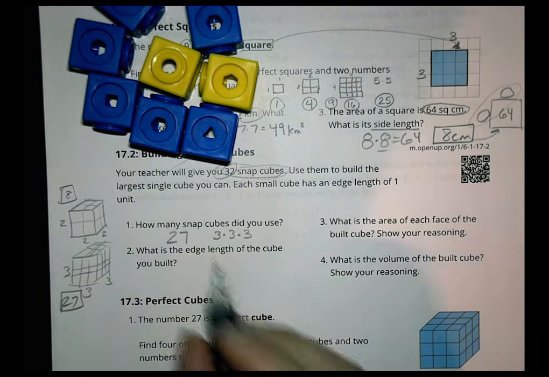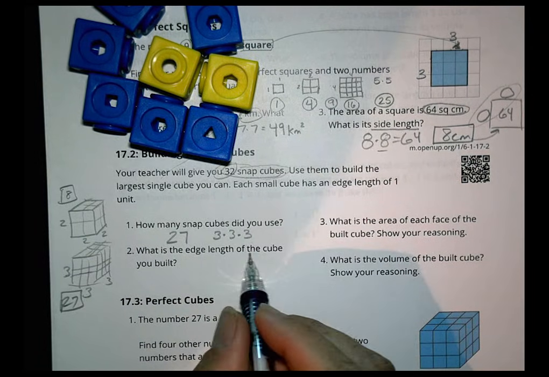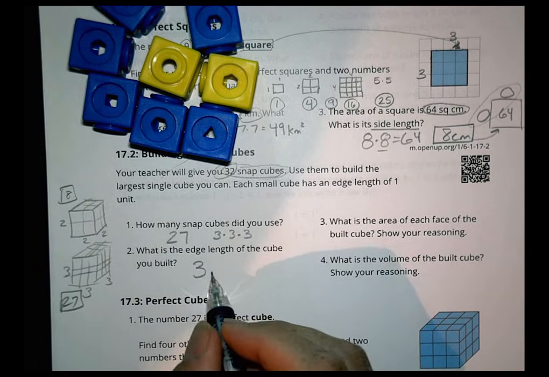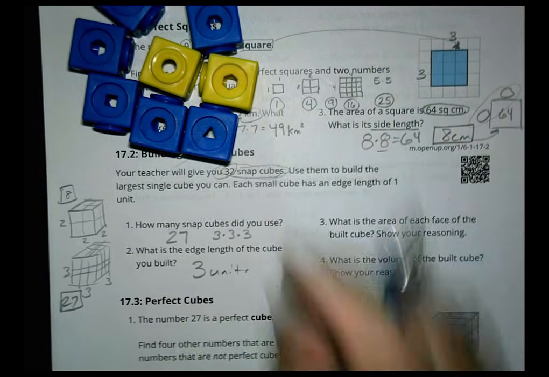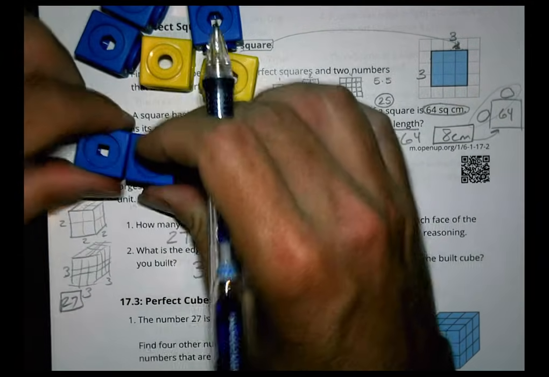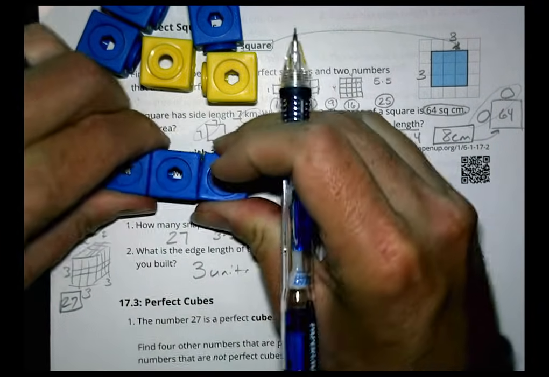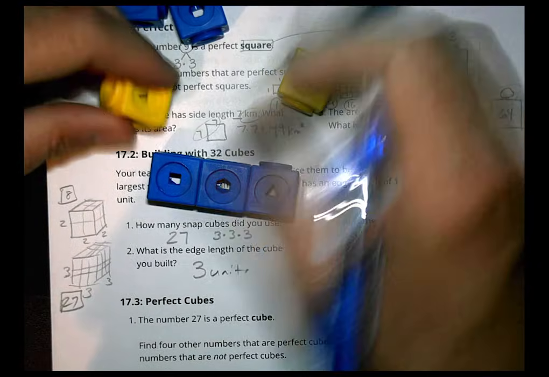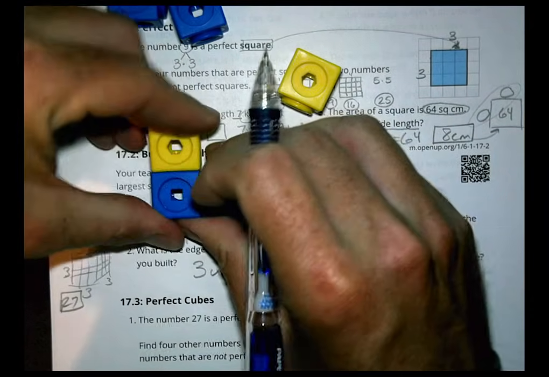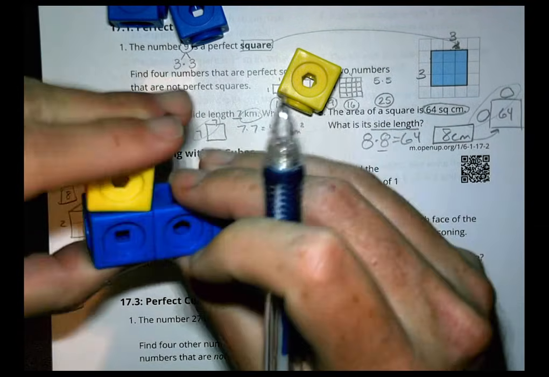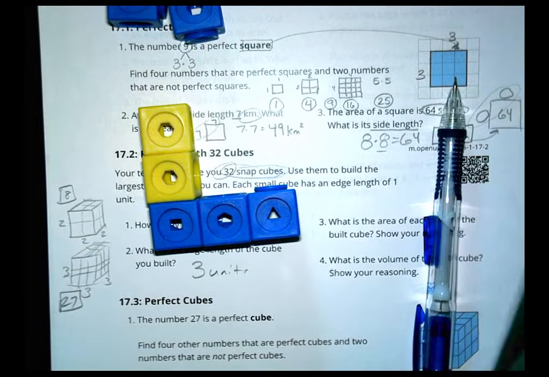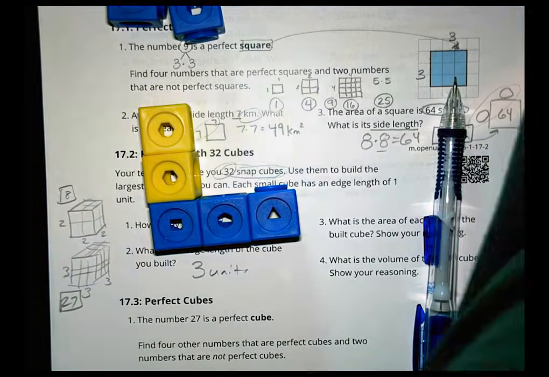Okay? So what is the edge length of each of the cubes you built? We would say it's 3 units long. Okay, and so again that would look something like, be this long here. That's great, but it's also going to be this wide. We're going to go 1, 2, 3 out here. 1, 2, 3 this way. But we also know that we have to go high.